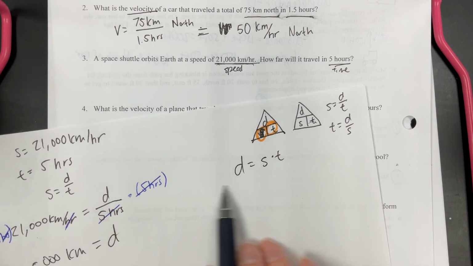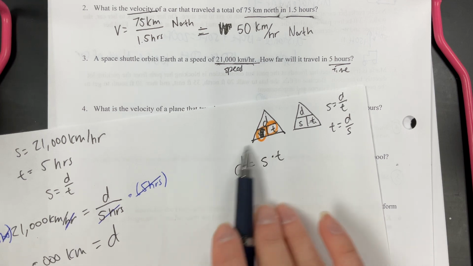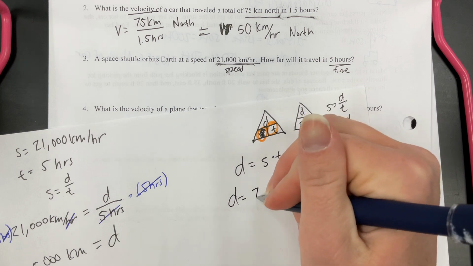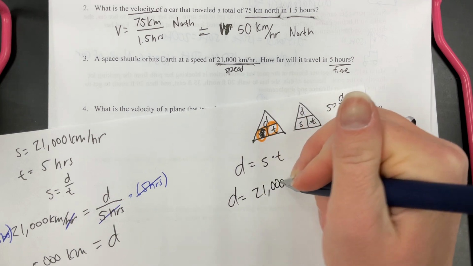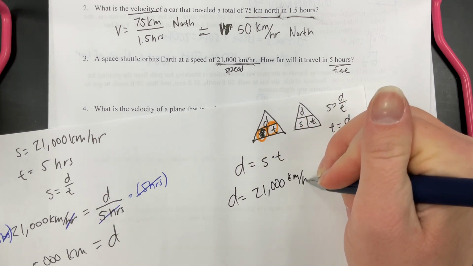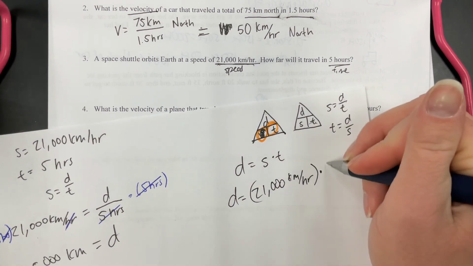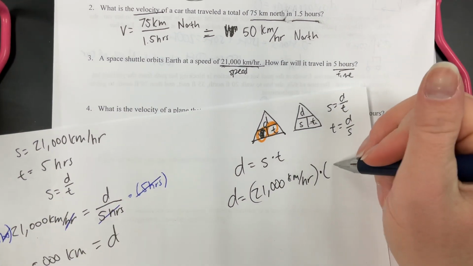So we're going to use this one because we were given the speed and the time. We know the speed is 21,000 kilometers per hour. We know that the time is 5 hours.